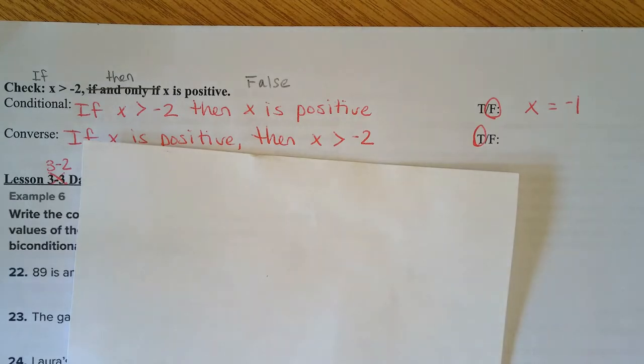All right, that concludes section 3.2, where you were writing a ton of conditional statements, identifying the hypotheses and conclusions, and then finding all of their truth values.